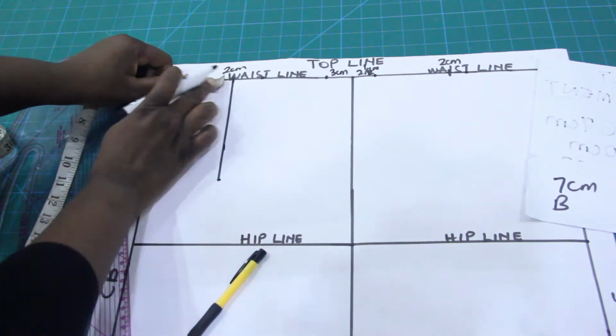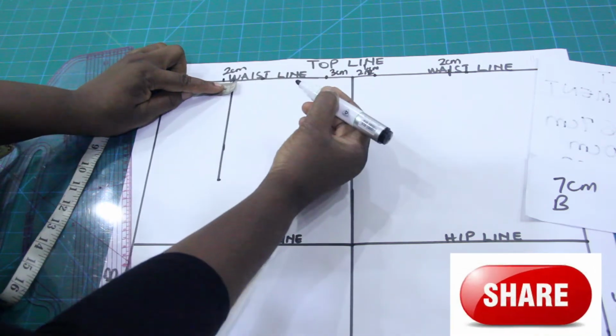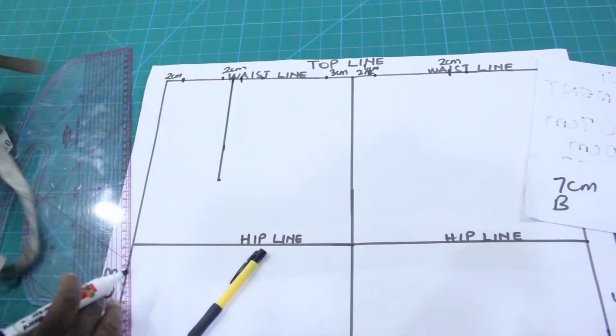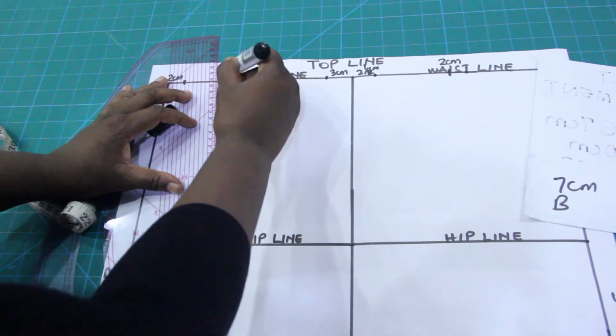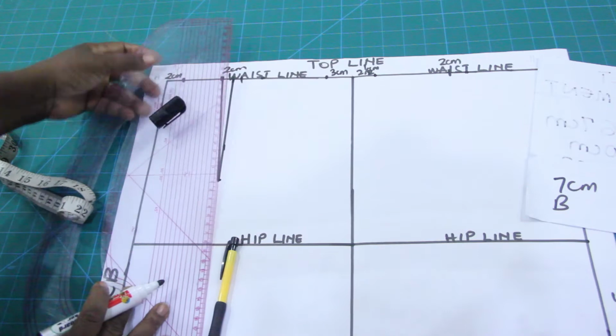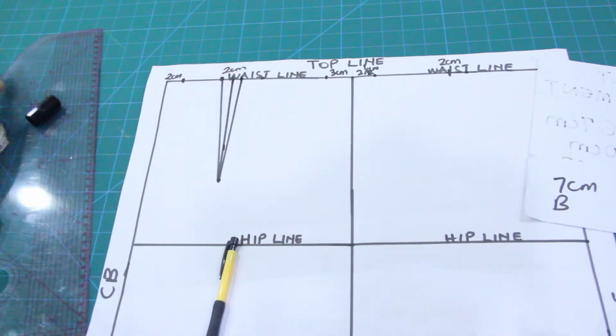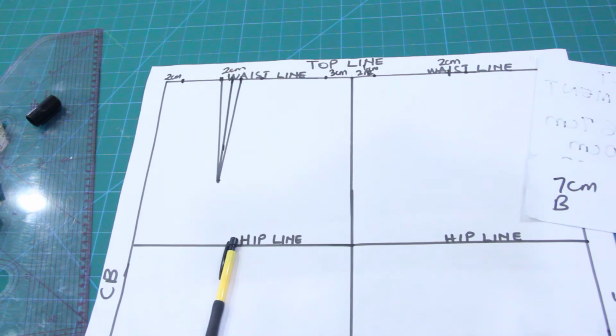So let's complete the dart for the back. Here I have 1 cm, 1 cm. So what I need to do is to join it. That's for the back. Then I'm done. The dart for the back is ready.